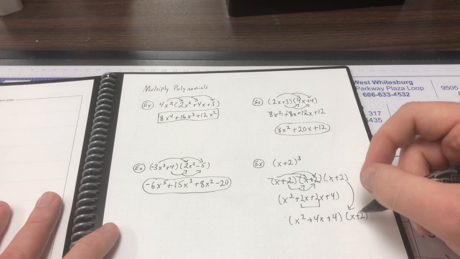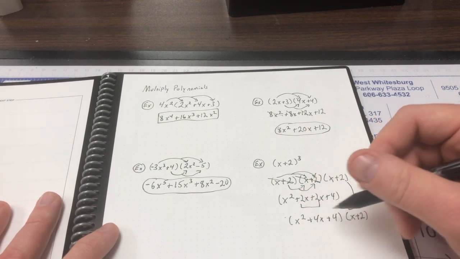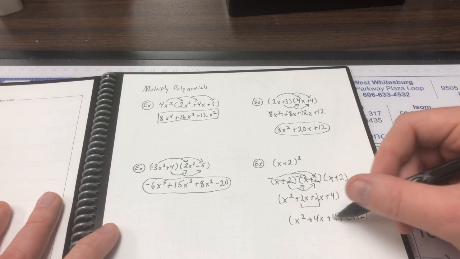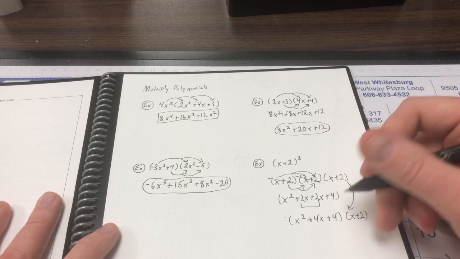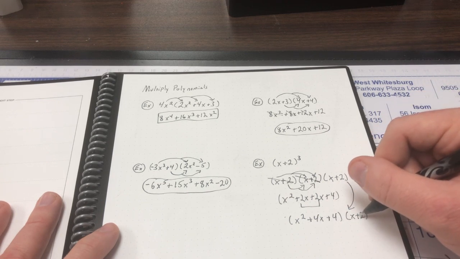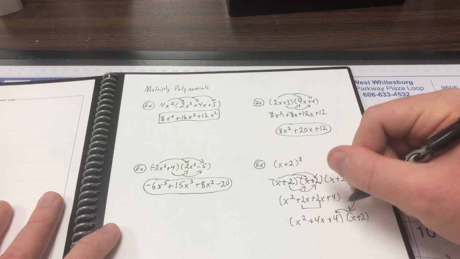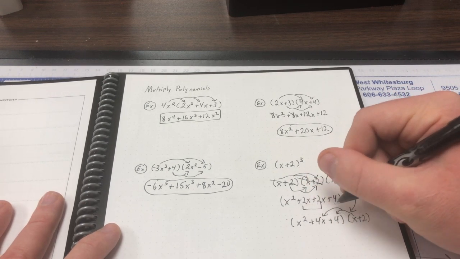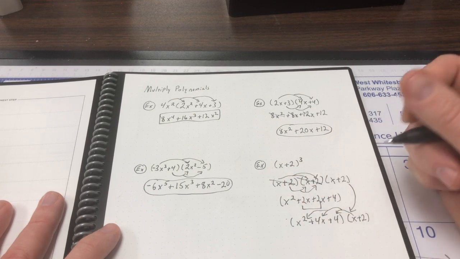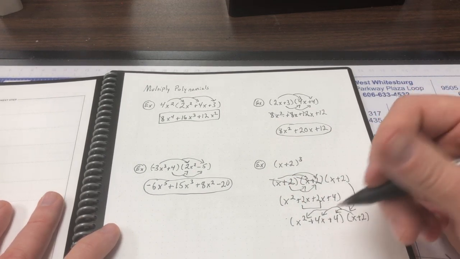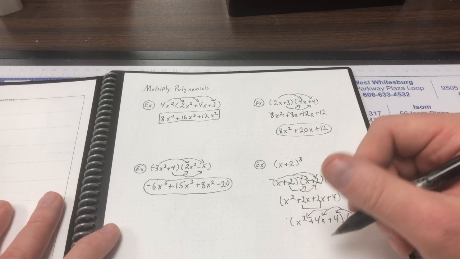And then you're going to do the same thing. You're just going to take everything through. You can either take these three through this parenthesis or these two terms through here. I'm going to go back and take my x through just to keep consistent.